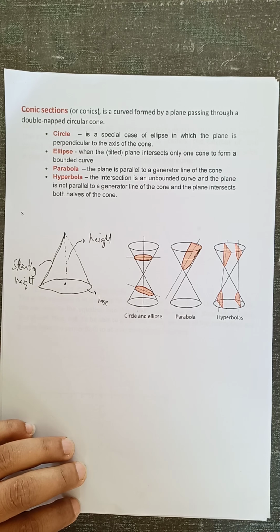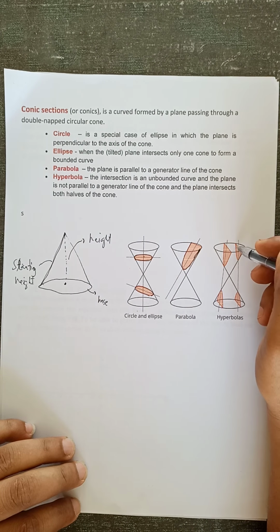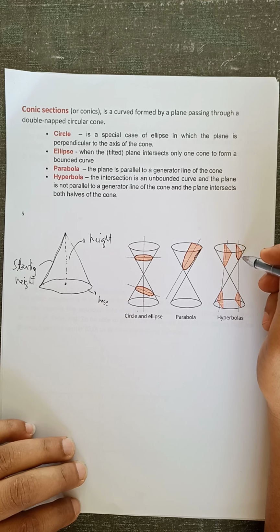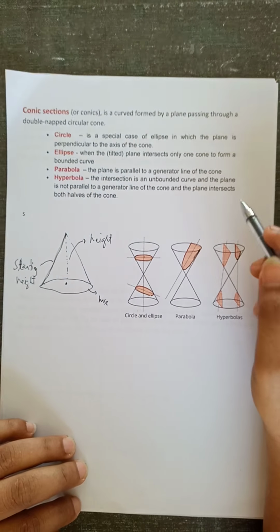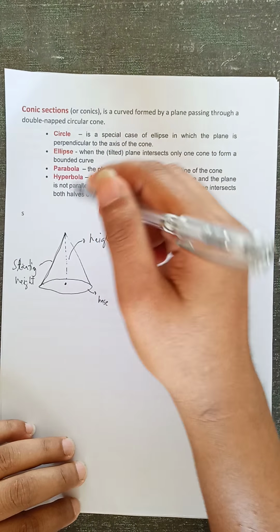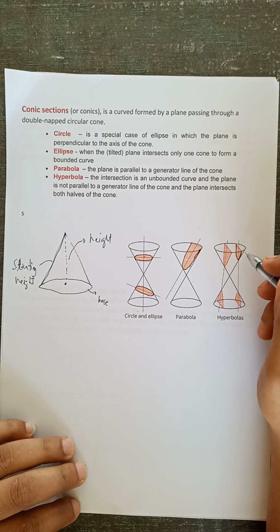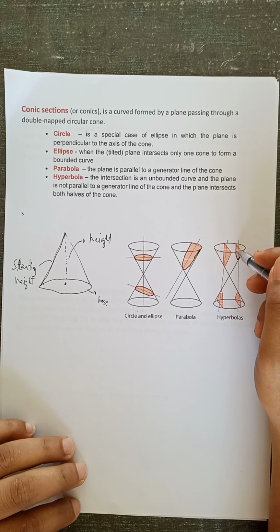And lastly, a hyperbola. It is the intersection of an unbounded curve, and the plane is not parallel to the generator line of the cone, and the plane intersects both halves of the cone. So this is being formed when the plane intersects both halves of the cone.